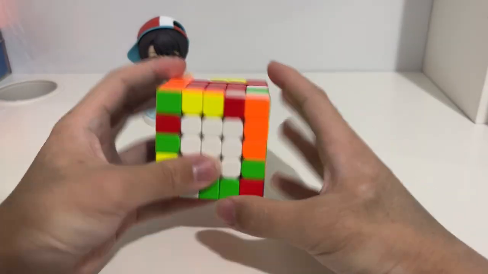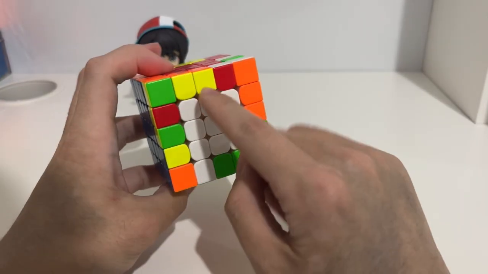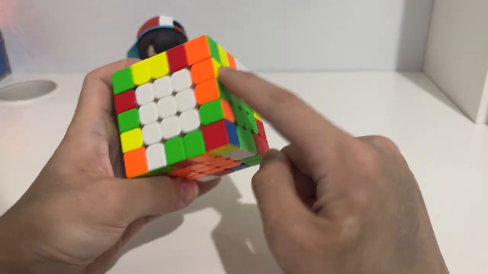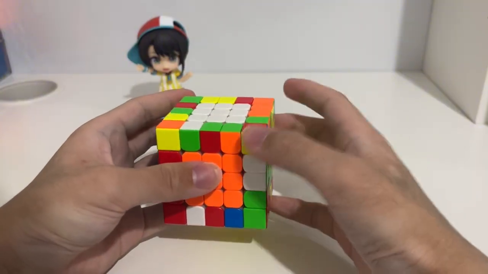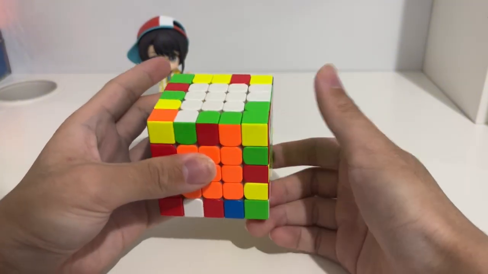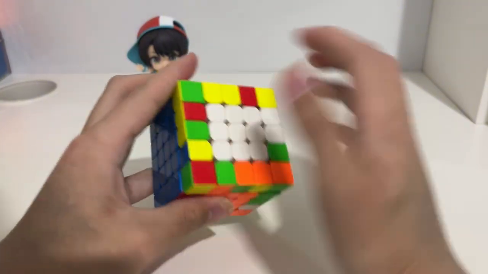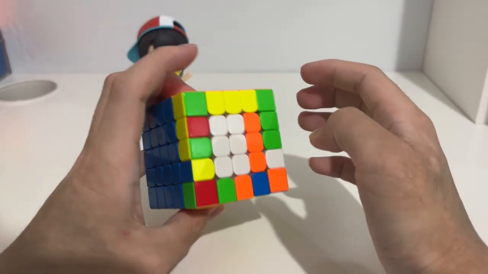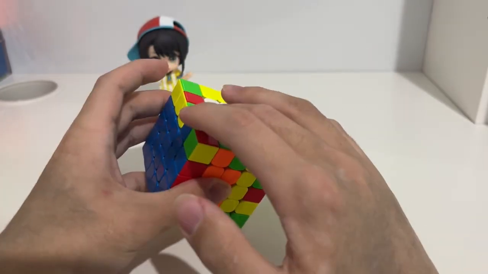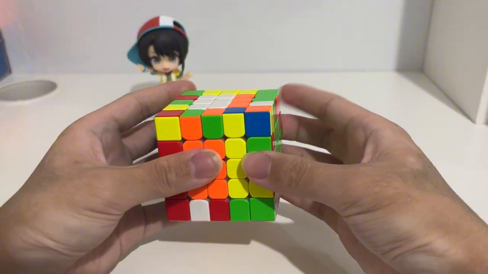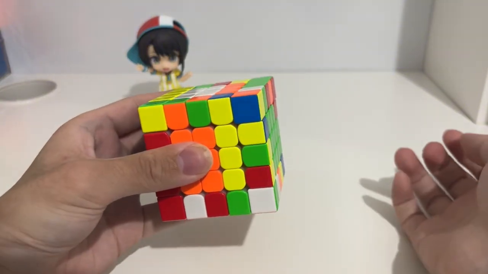Alright, so first example solve. The first edge I see is this yellow-orange here, so I'm going to do that first. It's just like that to put it into the line, and then solve it like that. Now I'm going to do the alg to insert it into UL, which just goes like that.